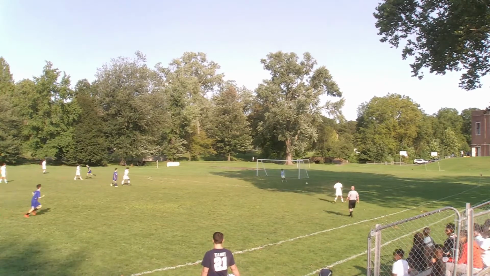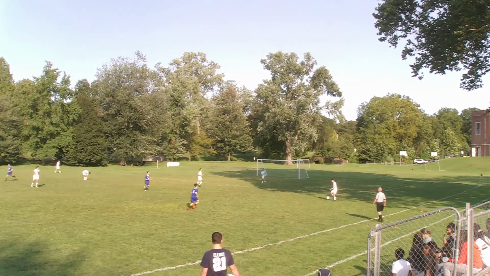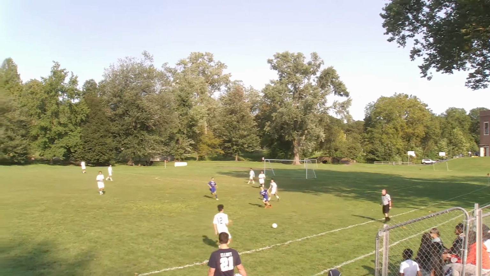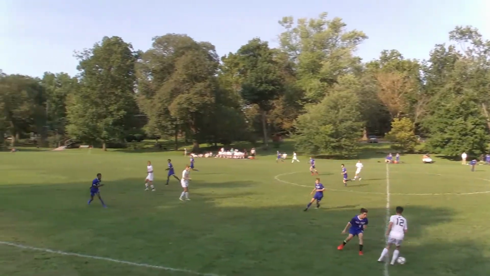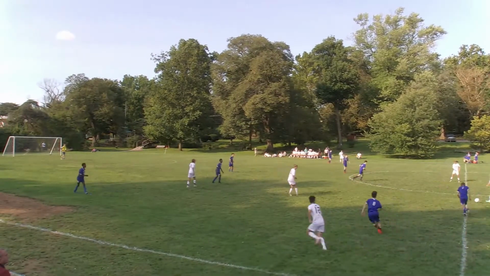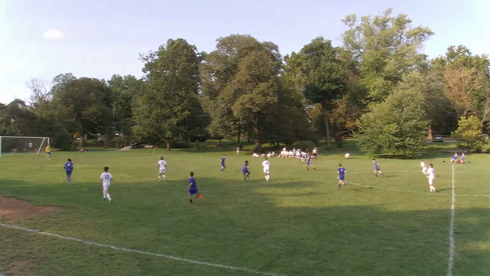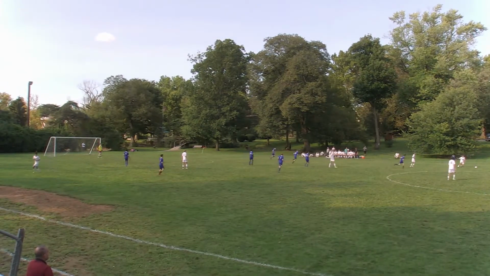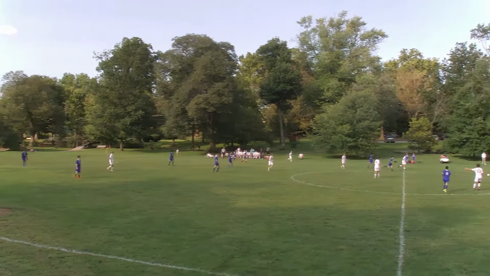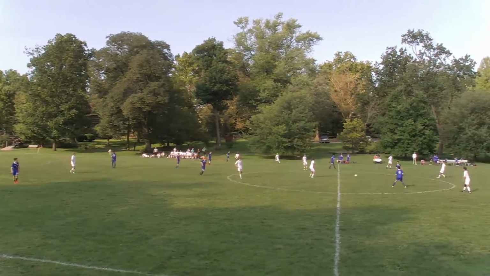Keeper brings it down over to the left fullback, up to the left halfback. Back inside to the center. Andre Suggs steps up, gets a touch on it. Back to the fullbacks for Doc.